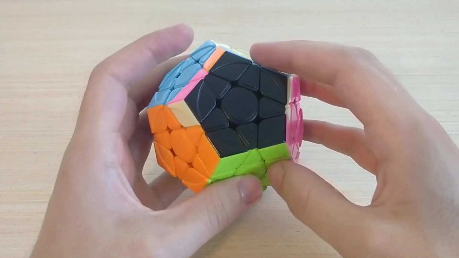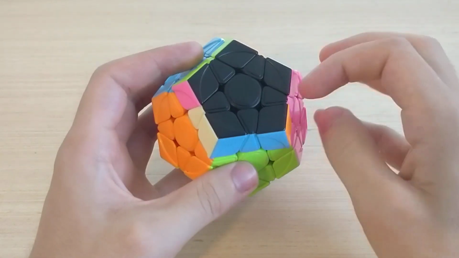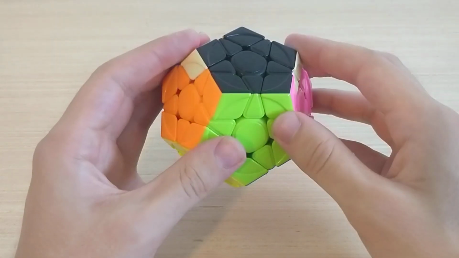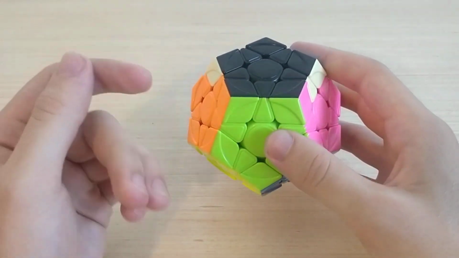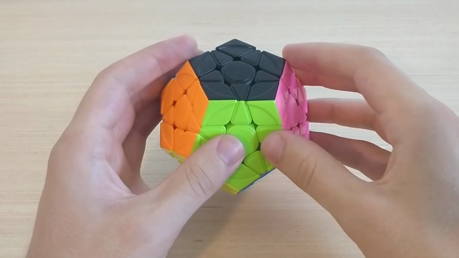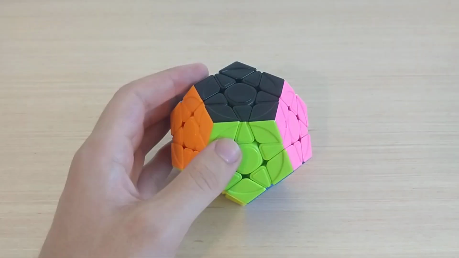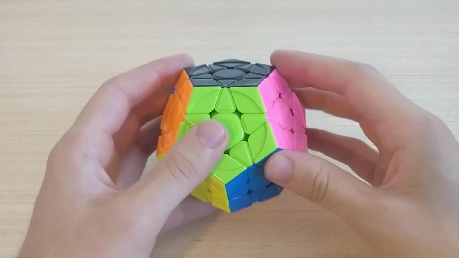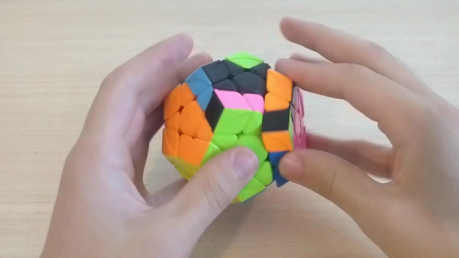And we get a J perm, which I guess most people do a U2 J perm, U2 prime back. I wouldn't do that because you can just use an inverse J perm, which ends up being AUF-less. So that looks like that. Pretty nice LSLL to start off with. Number 2.